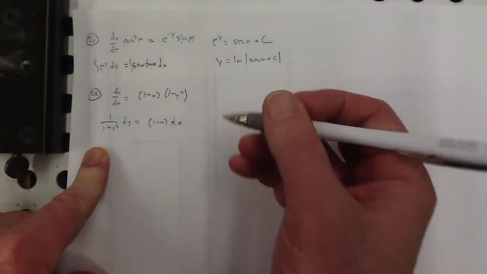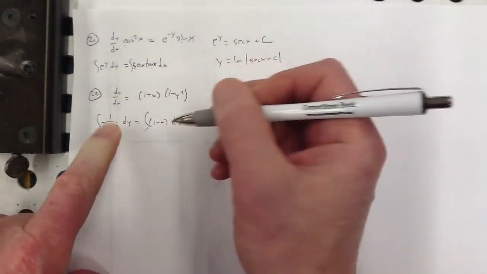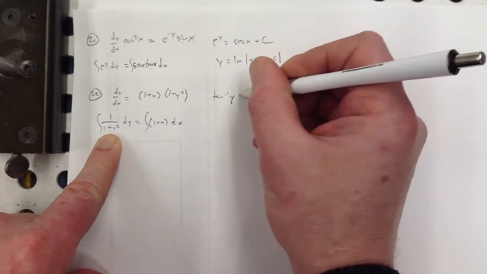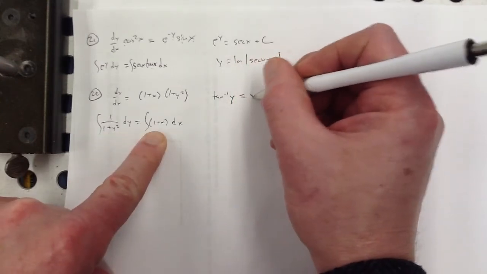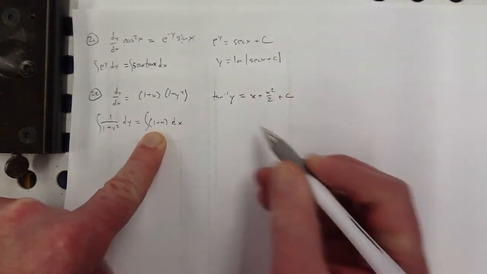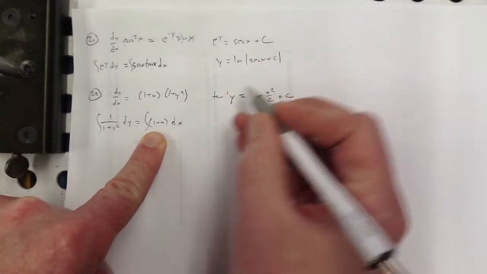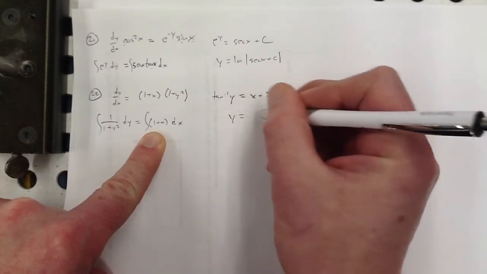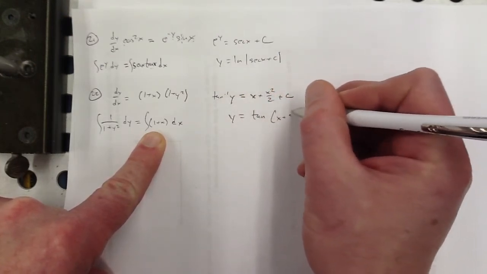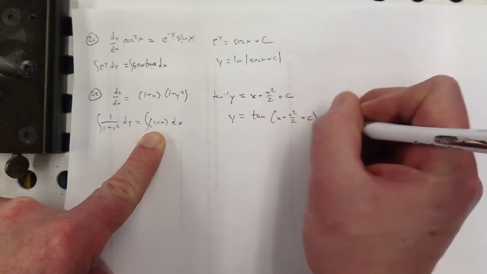Okay, so when I do my antiderivatives, that is tangent inverse y is equal to x plus x squared over 2 plus c. And then if I take the tangent of both sides to undo that, that gives me y is equal to tangent of x plus x squared over 2 plus c.